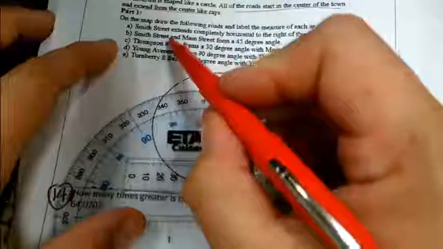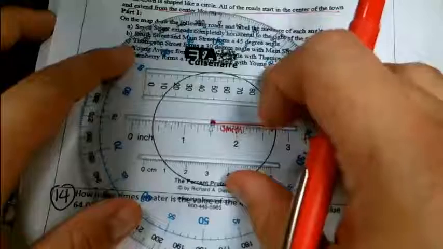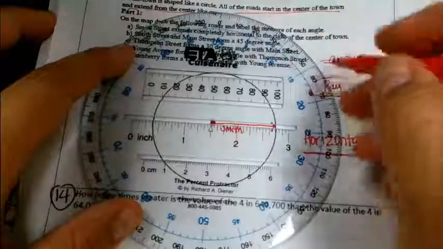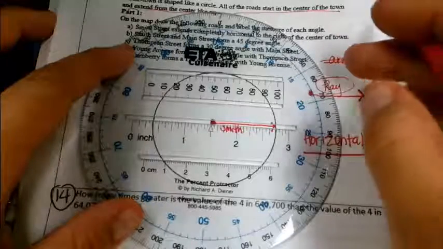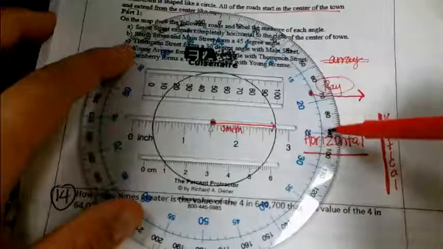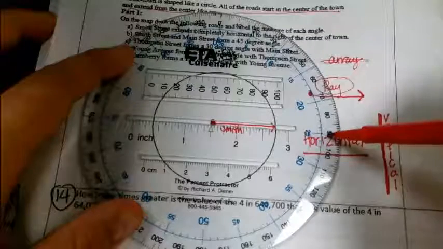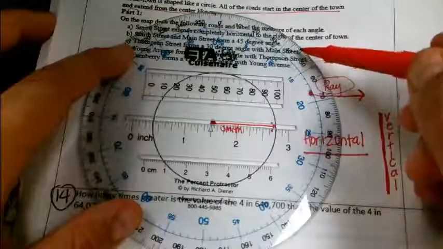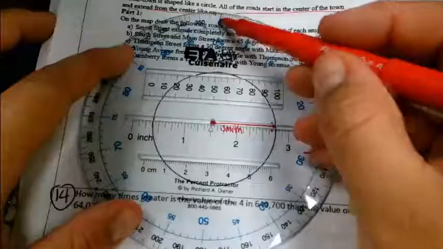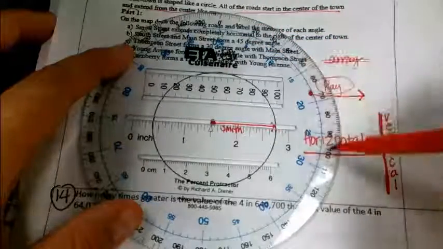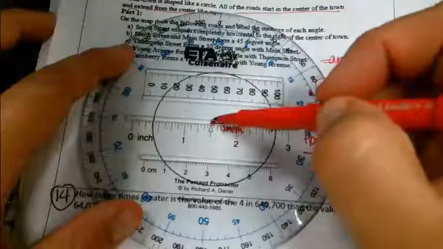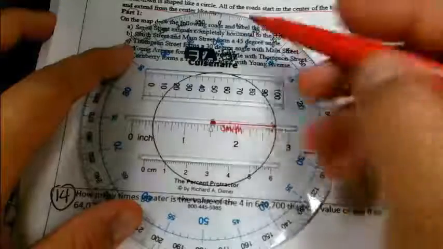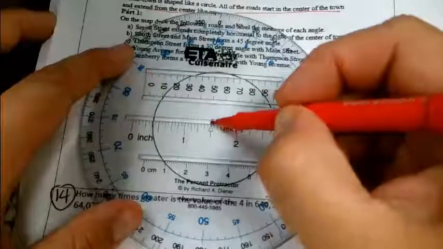So, it says Smith Street and Main Street form a 45-degree angle. So, if I put this here in the middle, and I want to create a 45-degree angle, I'm going to look here. This is 90 degrees. So 45 is going to be half of 90. So it's going to be halfway between 0 and 90. And it's going to be right here. So right here is what I need to do. So my line needs to look about like this.